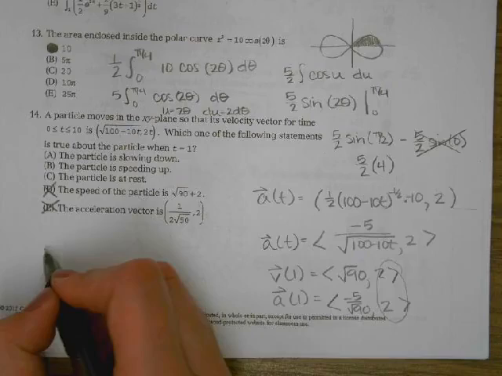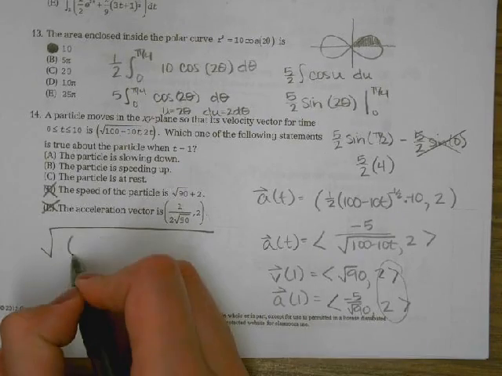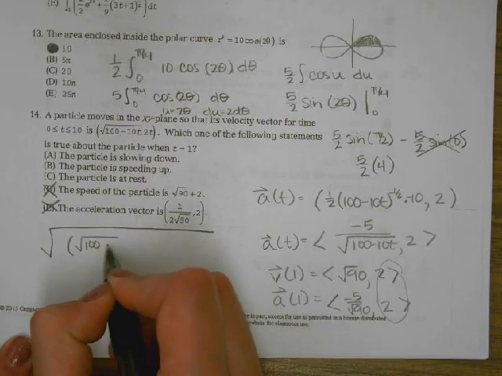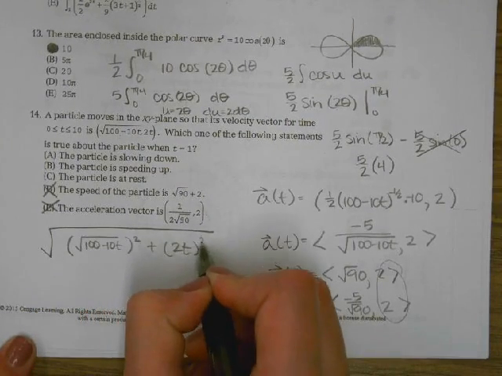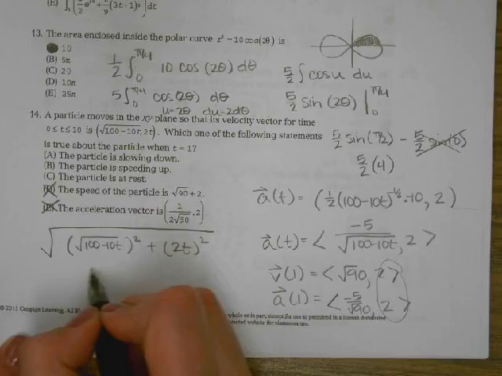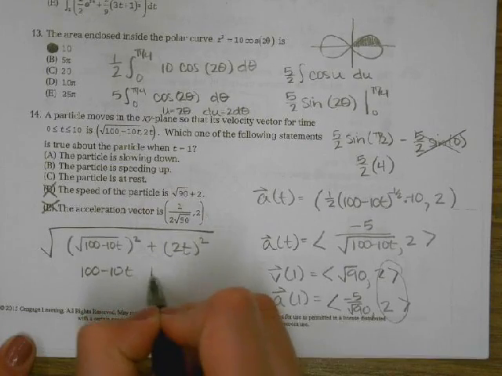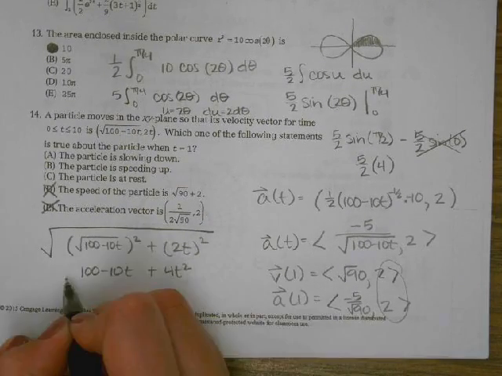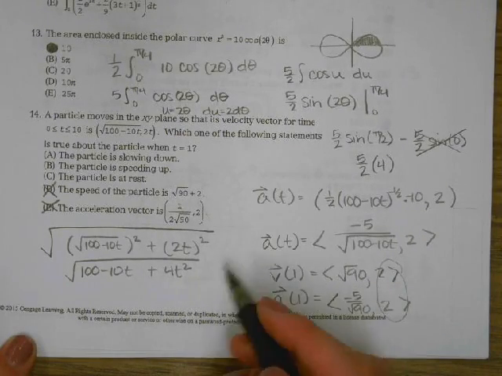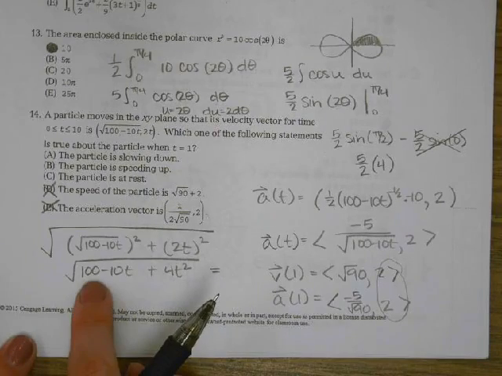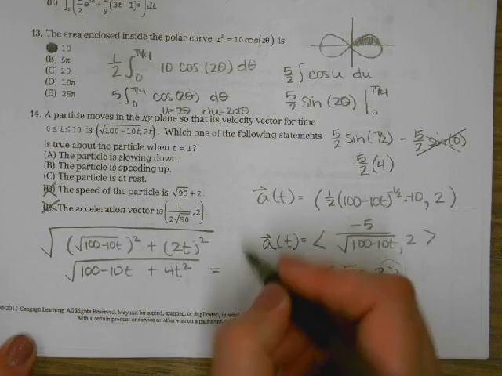So the magnitude is the square root of 100 minus 10t squared plus 2t squared. That's 100 minus 10t plus 4t squared. If we plug 1 in, it's 90 plus 4, the square root of 94.